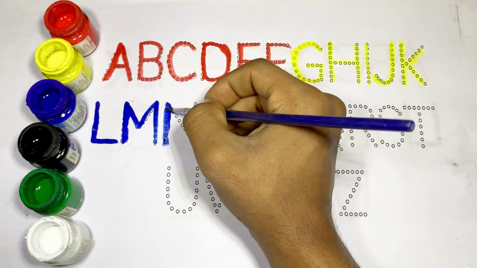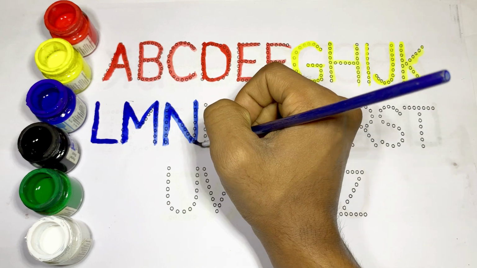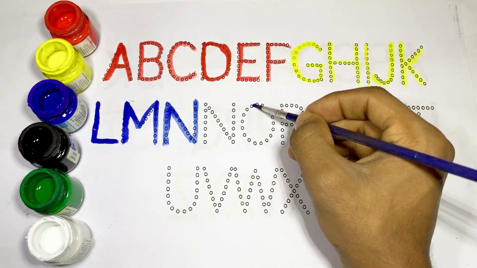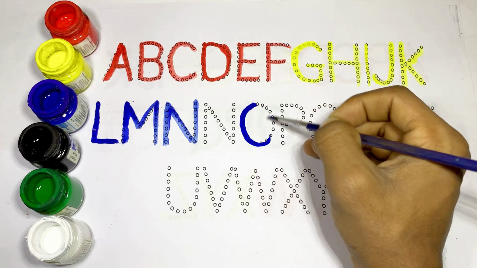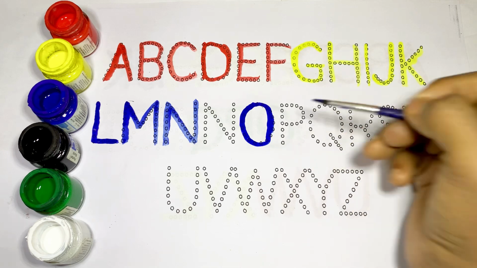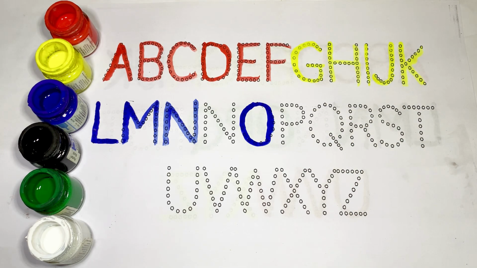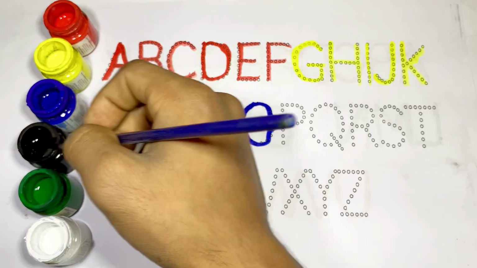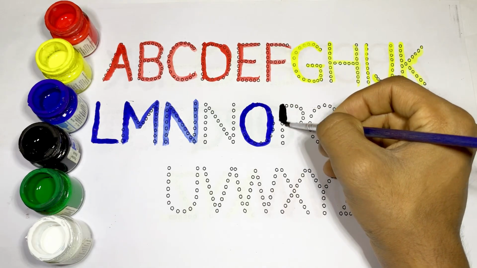N for nose, N for nest. Kids, again use blue color and draw O for orange, O for octopus. Kids, now P for parrot, P for penguin. The alphabet P, and use black color.